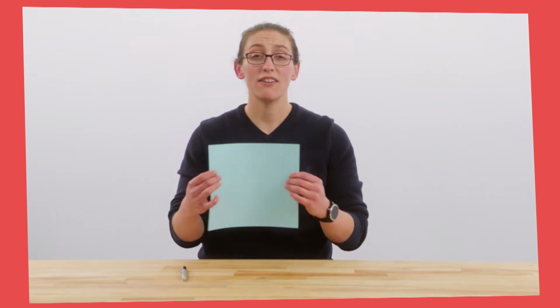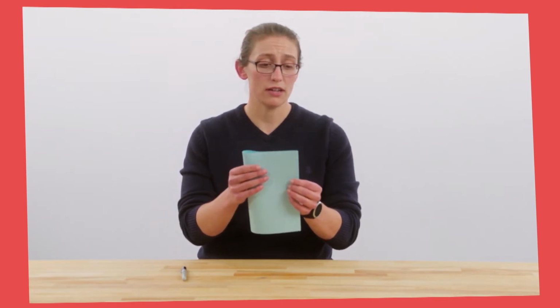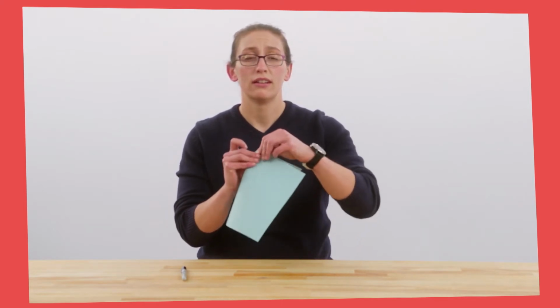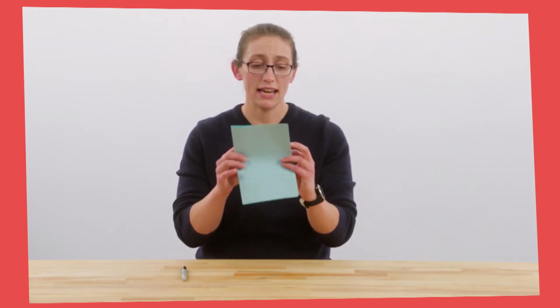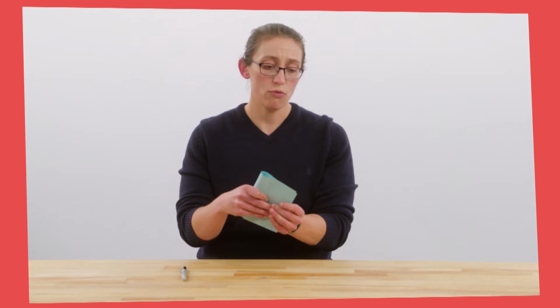Now that we have our supplies, let's begin to make our Frayer model. Let's take a piece of paper and fold it in half, hamburger style. Then we're going to fold it in half again to make 4 equal rectangles.